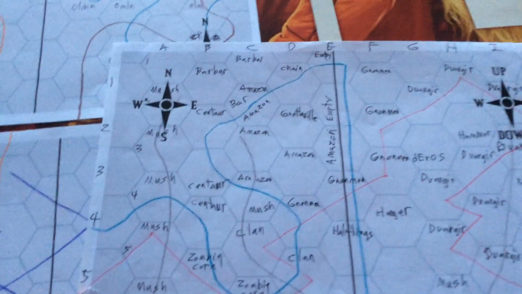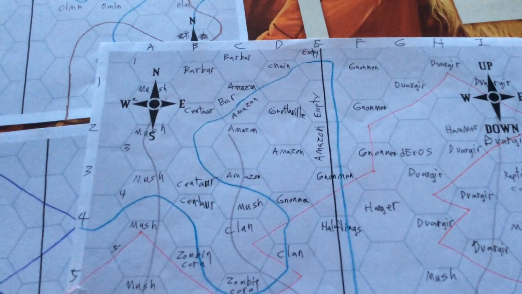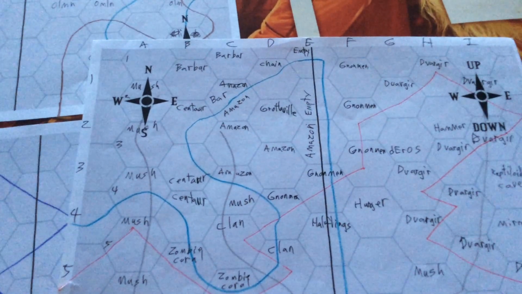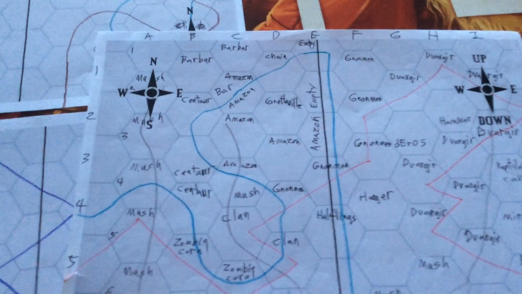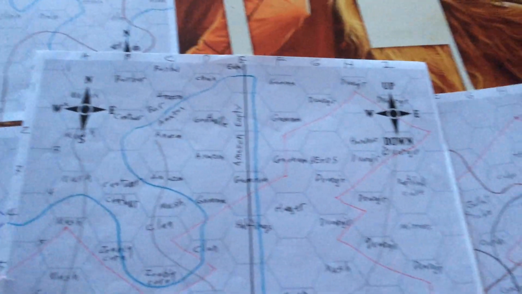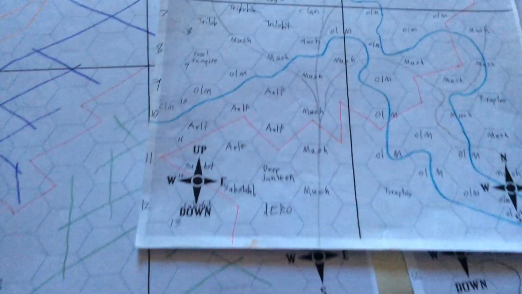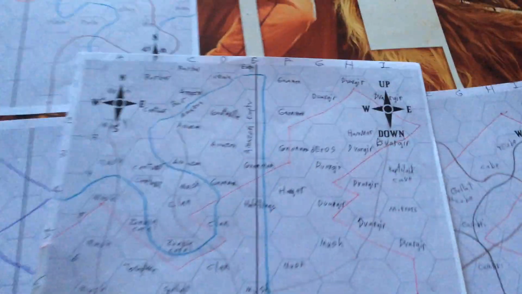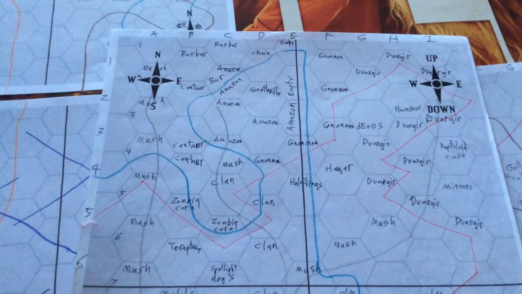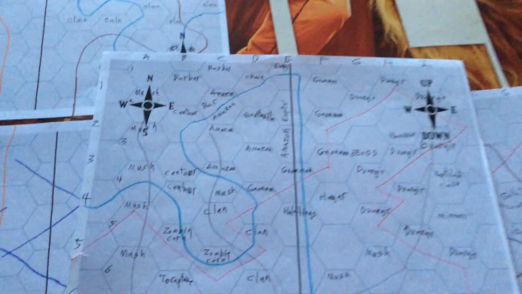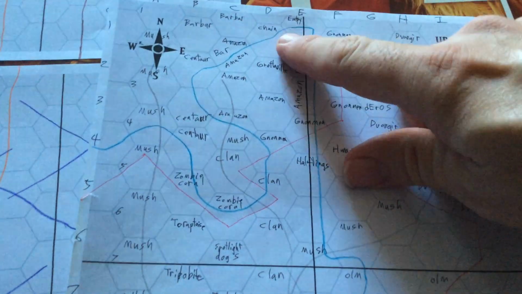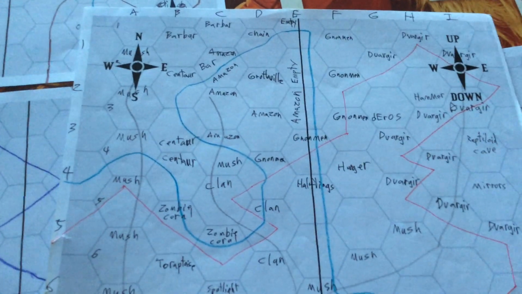Yeah, so I put letters to help me figure out what is where. You've got A through I on the top and 1 through 12 on the bottom. So you look up here where it says chain. This was the starting point.